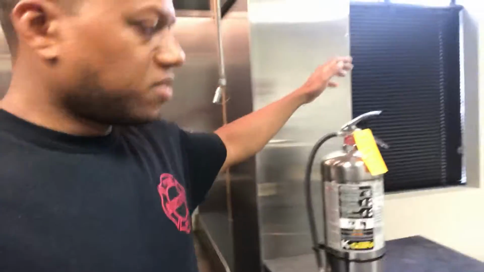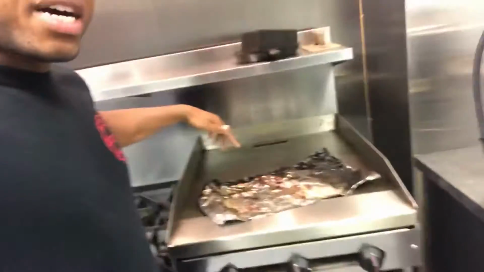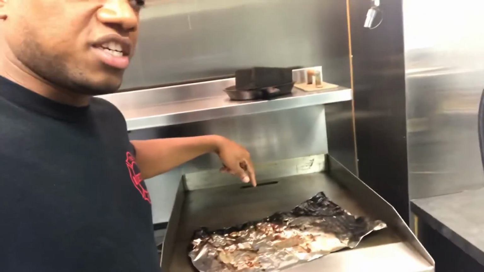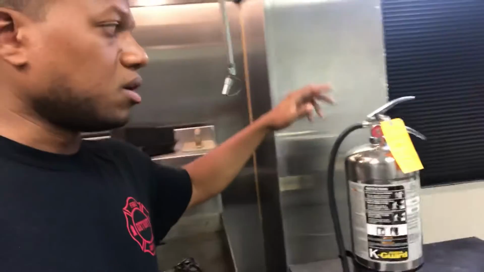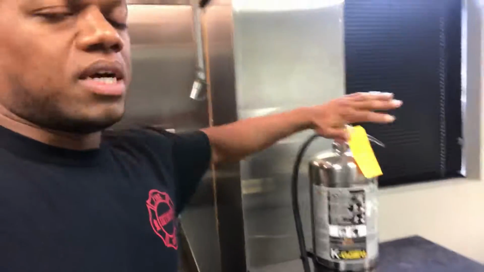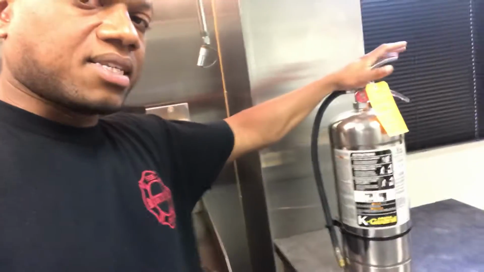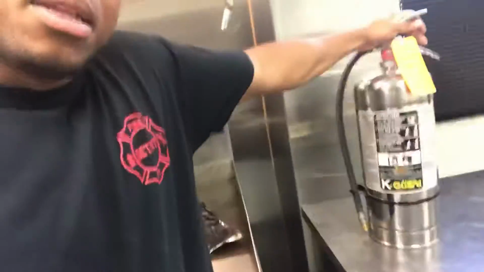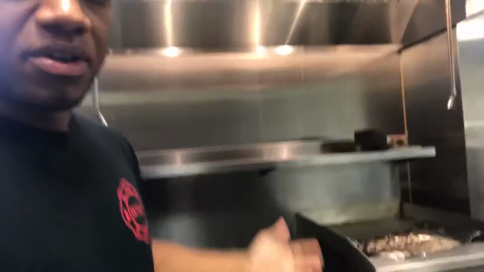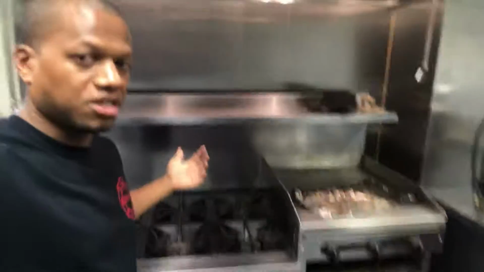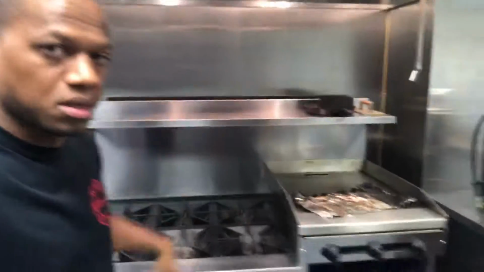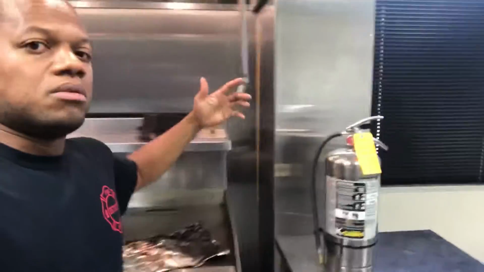But going back to Class K, if this fire started in this kitchen and it was out of control, I could use this Class K fire extinguisher. You usually find these in commercial type kitchens. For example, this looks like a commercial type kitchen. You don't see this in residential homes. I'm in a fire station.